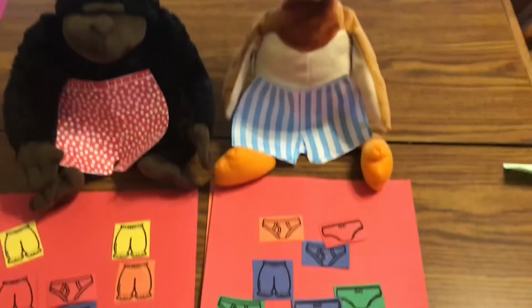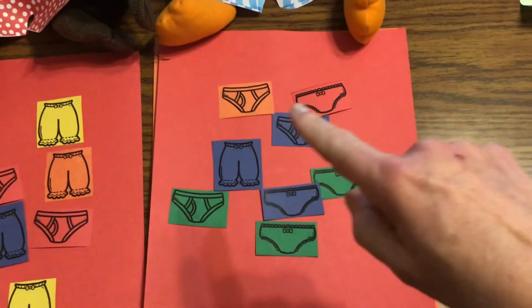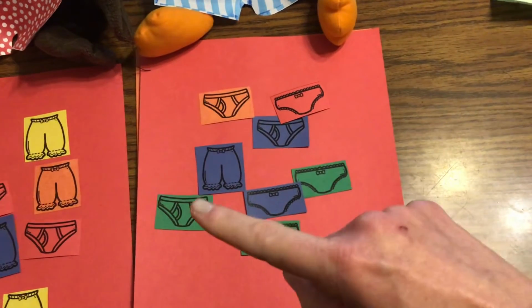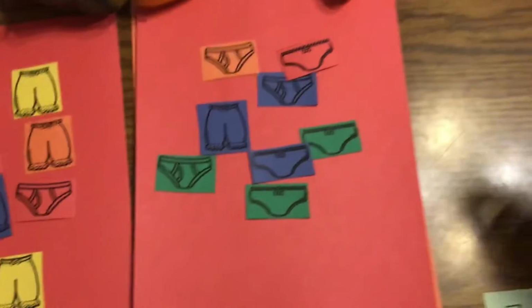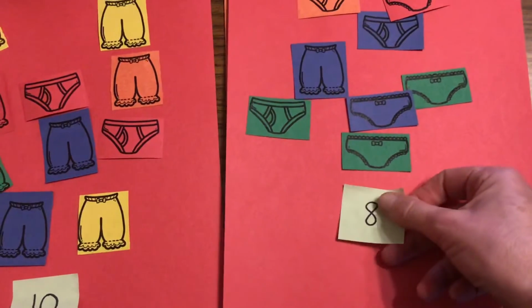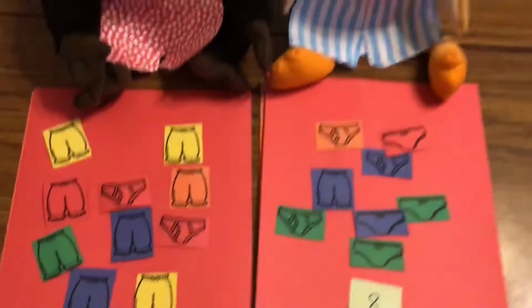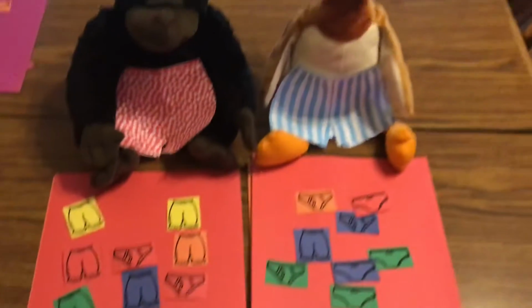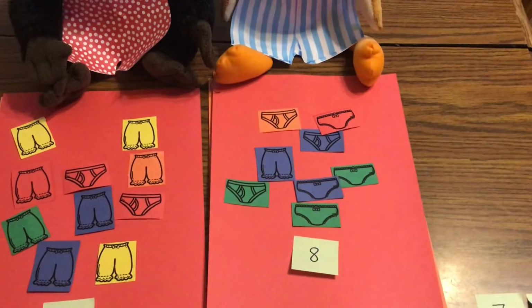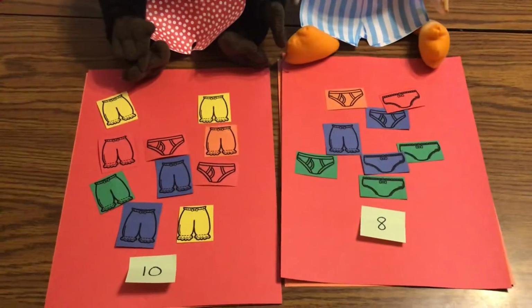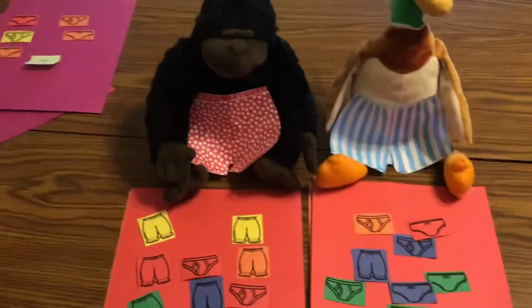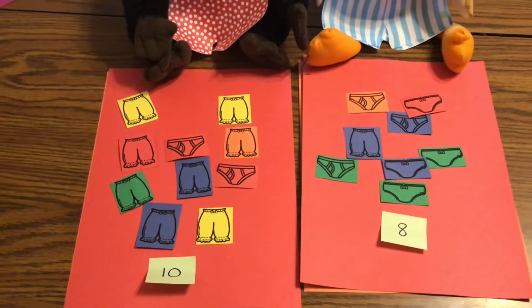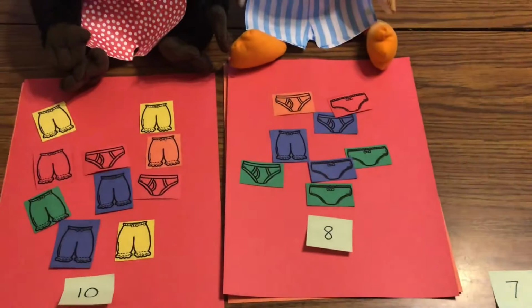Let's count and see how many Duck has. Duck has 1, 2, 3, 4, 5, 6, 7, 8. 8 pairs of underwear for Duck. Who has more? Gorilla has 10. Duck has 8. Who has more? Right, Gorilla has more. He has 10 pairs of underwear, and Duck has 8.